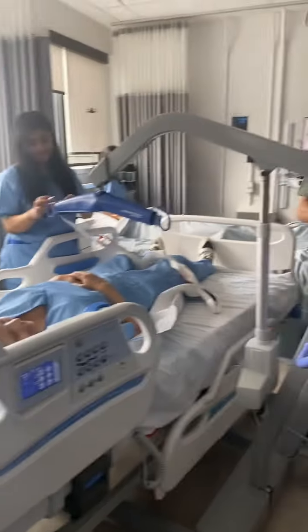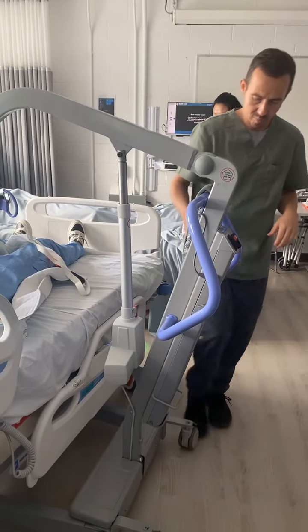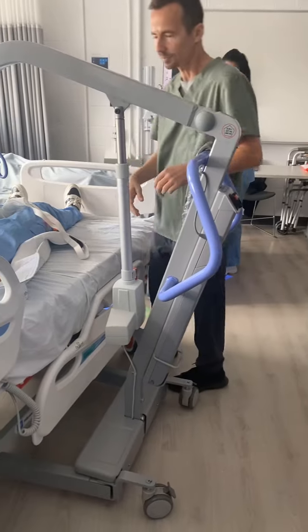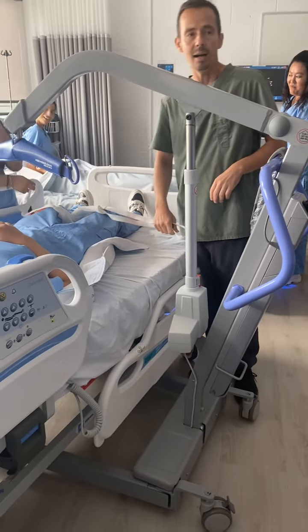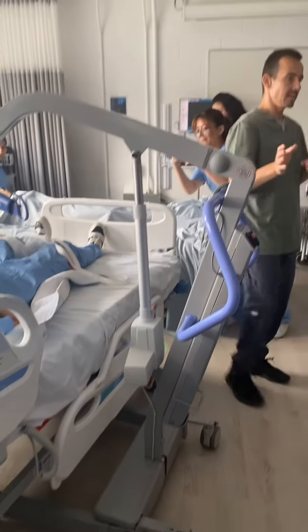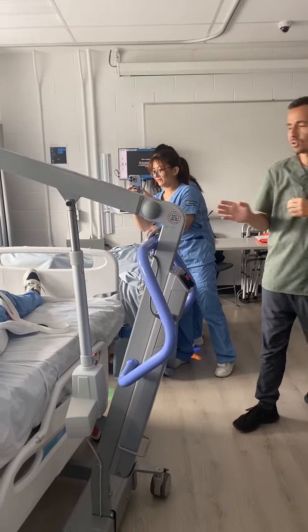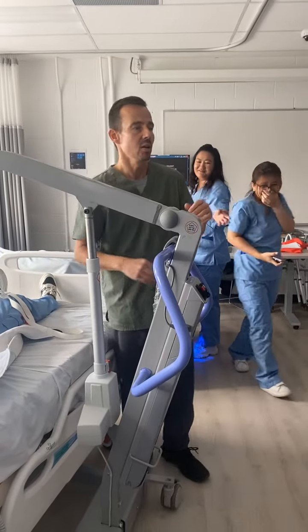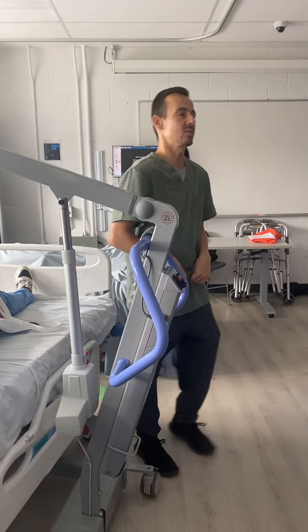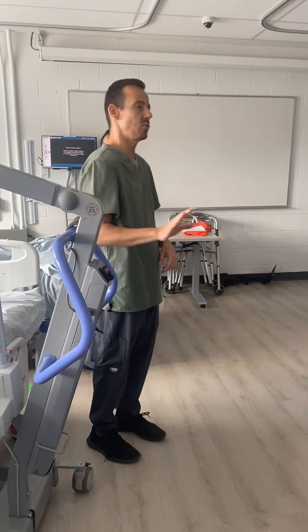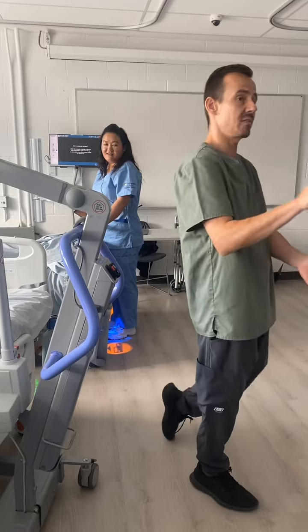So you can do that on your own. You don't need a second person. You put the brakes on before you attach the hooks. Attaching the hooks with most of the slings: when you're going from supine, or lying in the bed, to the chair, you want to make sure that the person is already bent at the hips in the sling to make it easier for you to put them in the chair, especially if you have a chair that doesn't recline.